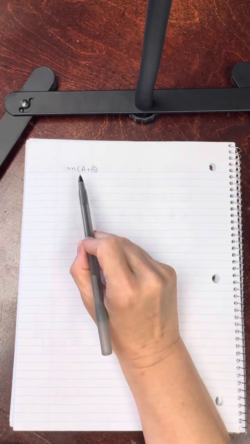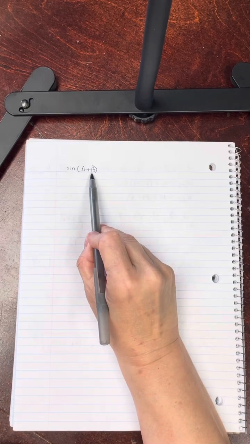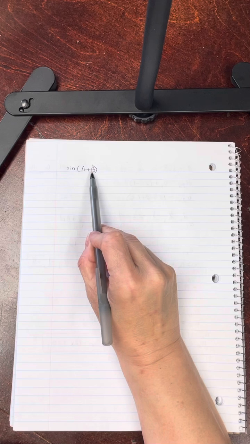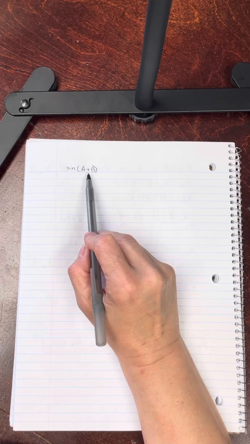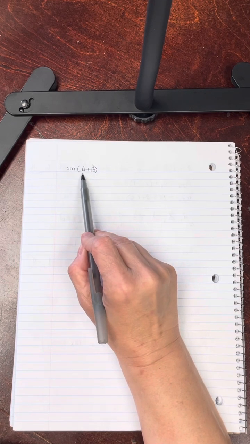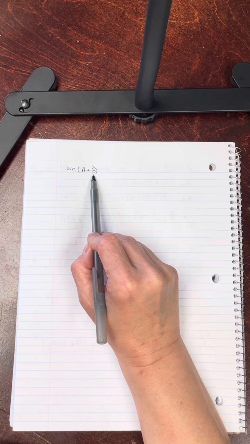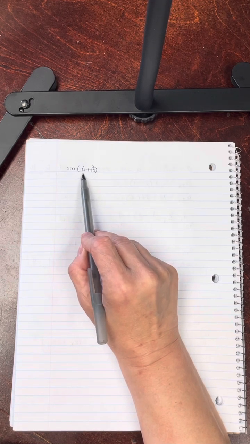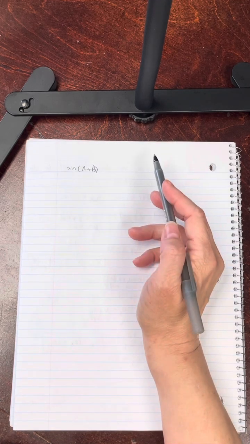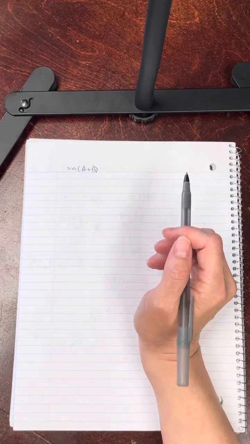This is where I have two different degrees that are being added together. Now I wish, because it would be nice, that you could just say sine of 30 plus 45 degrees. Okay, well that means I can make that 75 degrees and just do sine of 75 degrees and have my answer, but it does not work that way.